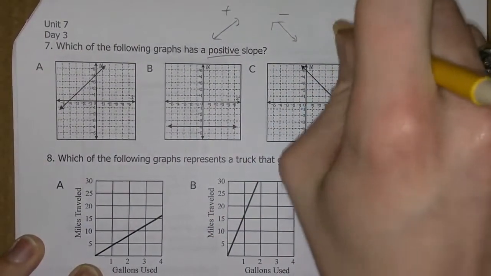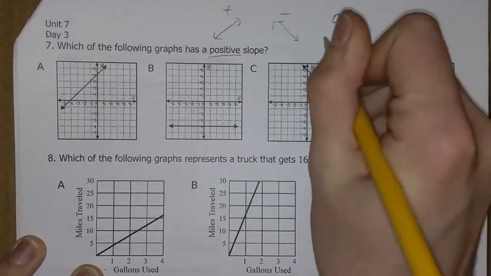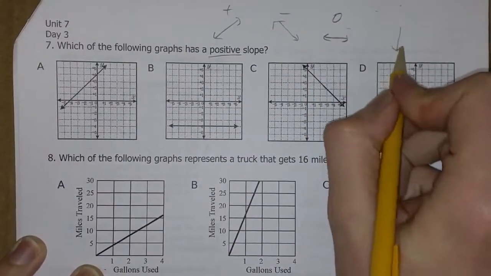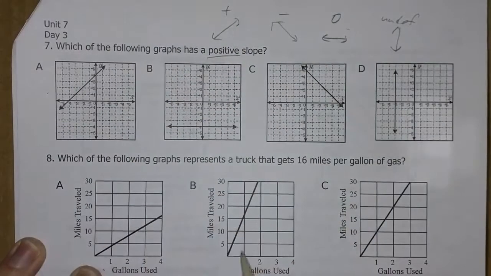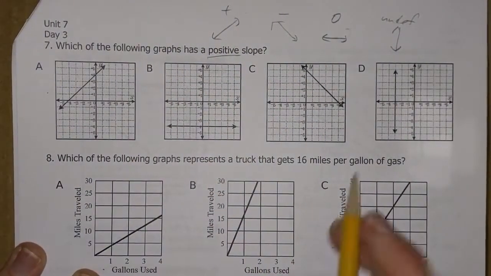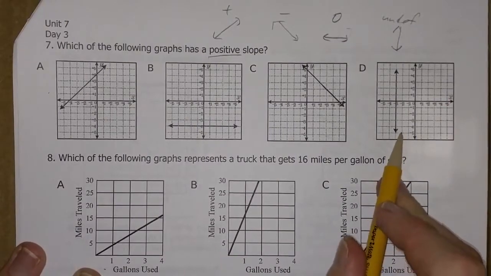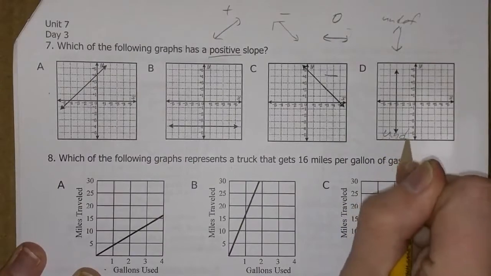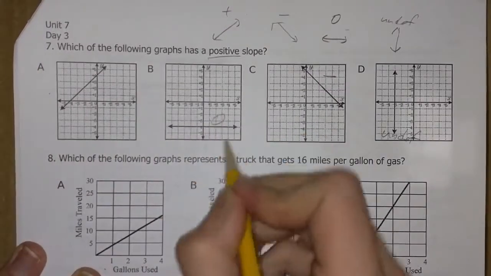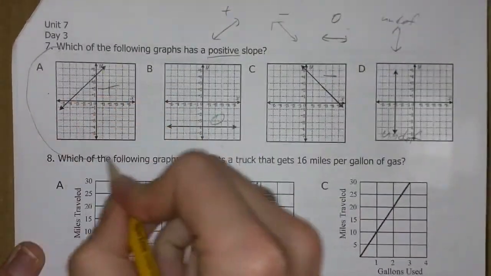A zero slope is a horizontal line. And the undefined is a vertical line. So this one is undefined, this one is negative, this one is a zero slope, and this one is positive.